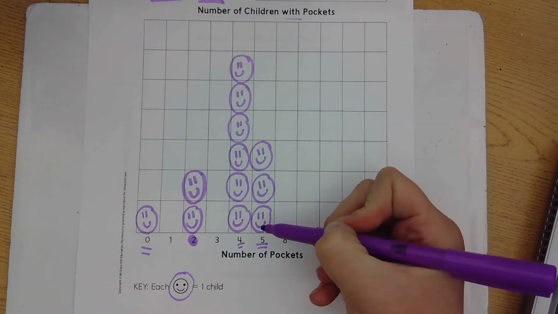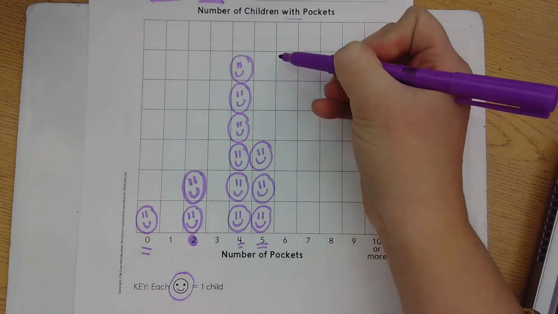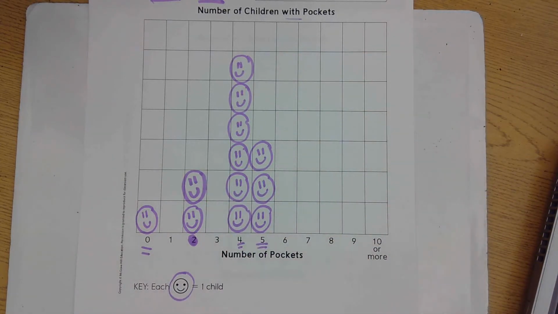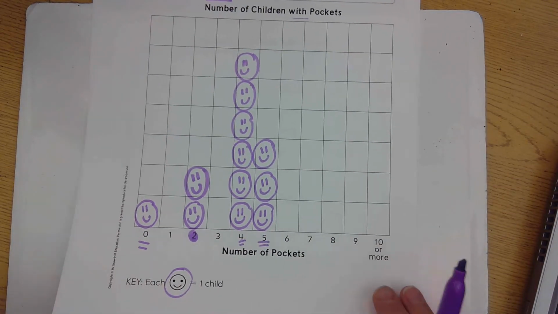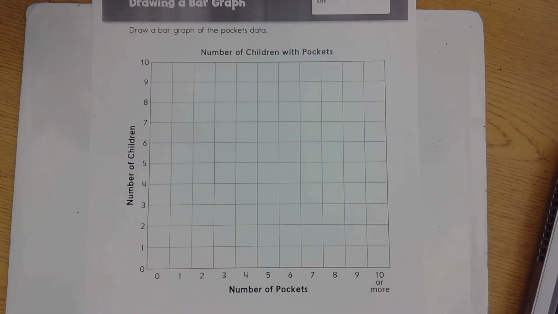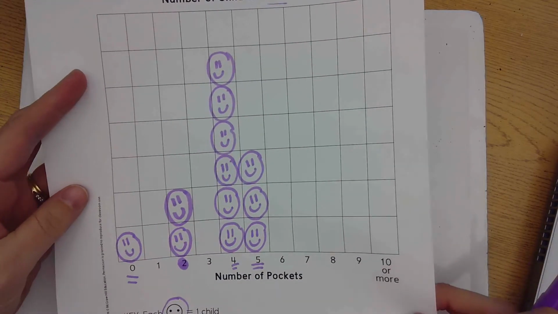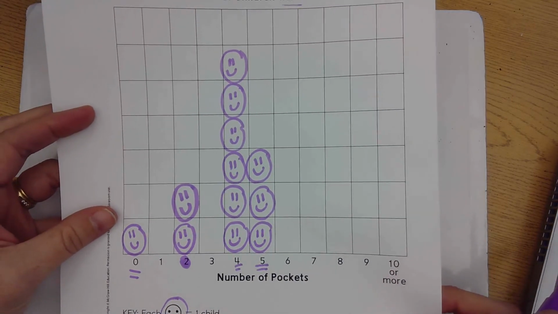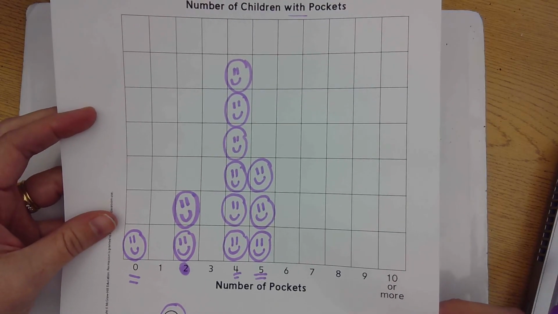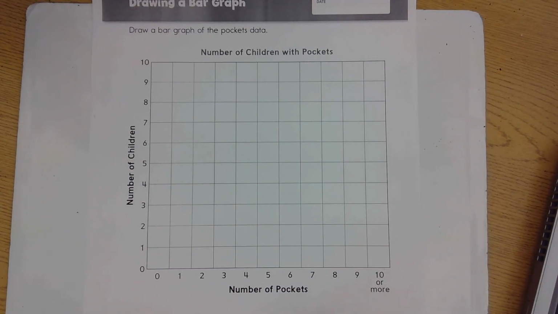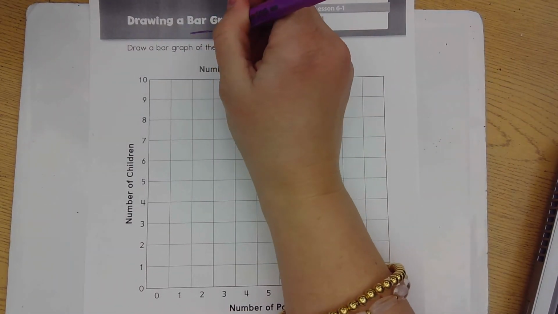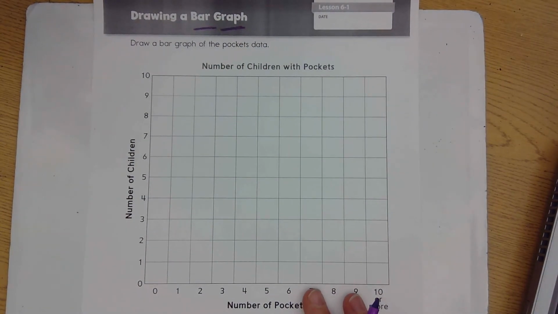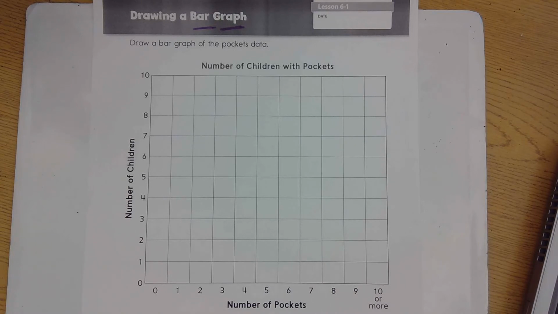Picture graphs can not only go up, but picture graphs can also go to the side. In this particular graph, though, we're starting from the bottom and going up. Now, I also want to show you an example of a bar graph. So I am going to take the same information that I put on my picture graph, and I am going to make that into what we call a bar graph. So a bar graph is just another type of graph that people use to represent the data that they collect.